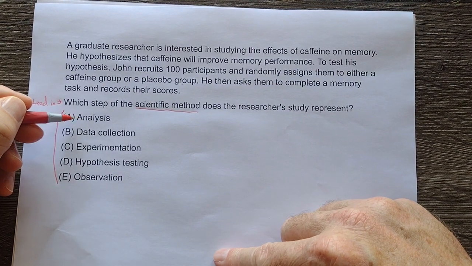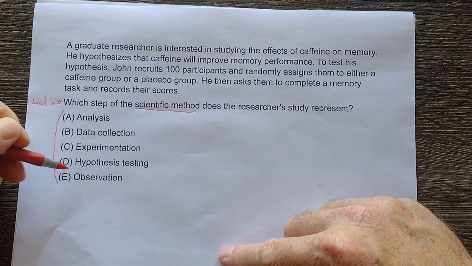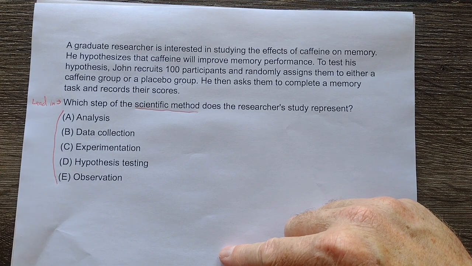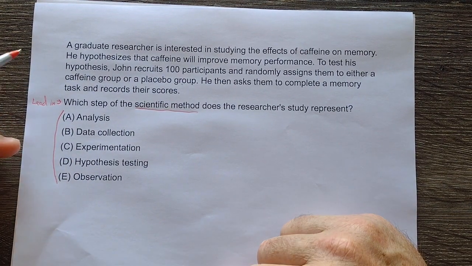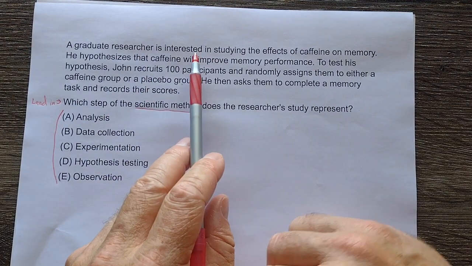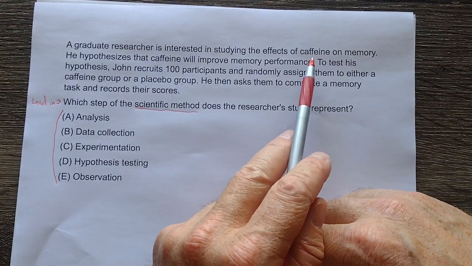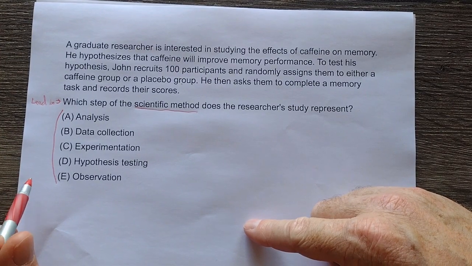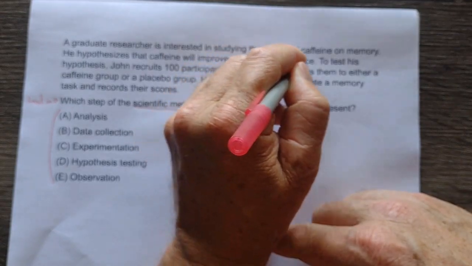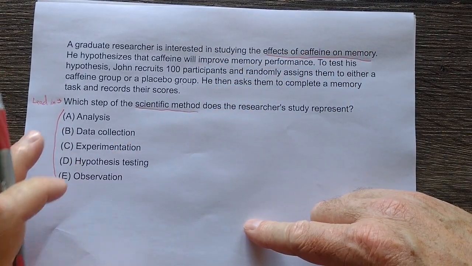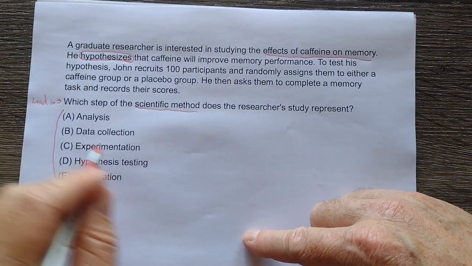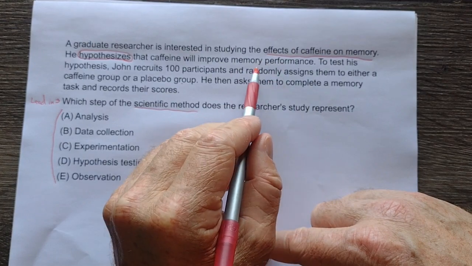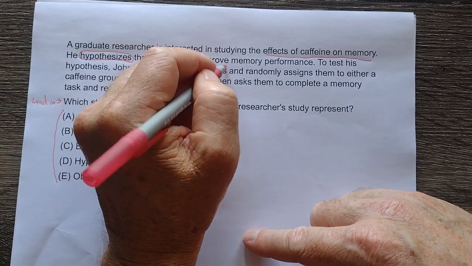We have analysis, data collection, experimentation, hypothesis testing, and observation. So we just talked about all of these. This says a graduate researcher is interested in studying the effects of caffeine on memory. He hypothesizes, so he does create a hypothesis, that caffeine will improve memory performance.